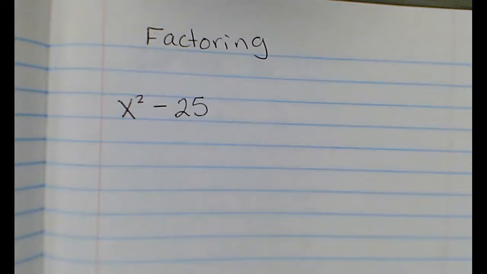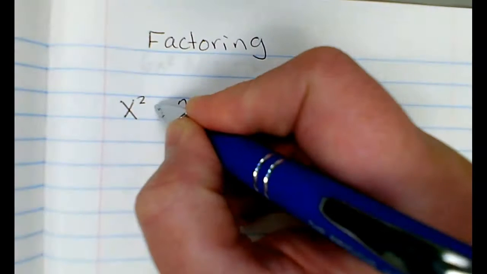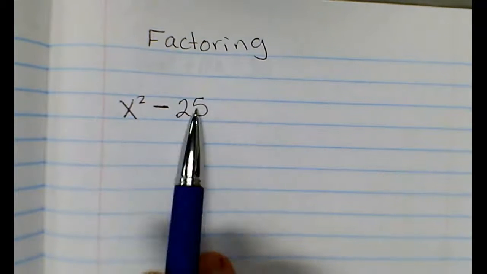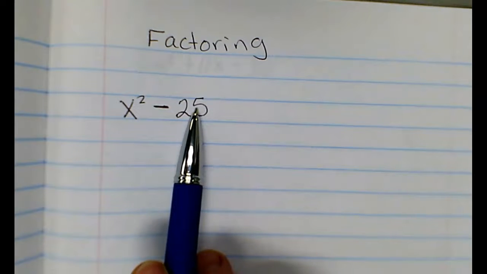If it doesn't have a GCF and it's a binomial, then you look for the difference of two squares. For it to be the difference of two squares, it has to have, difference means subtract, a subtraction sign, and it has to have perfect squares.